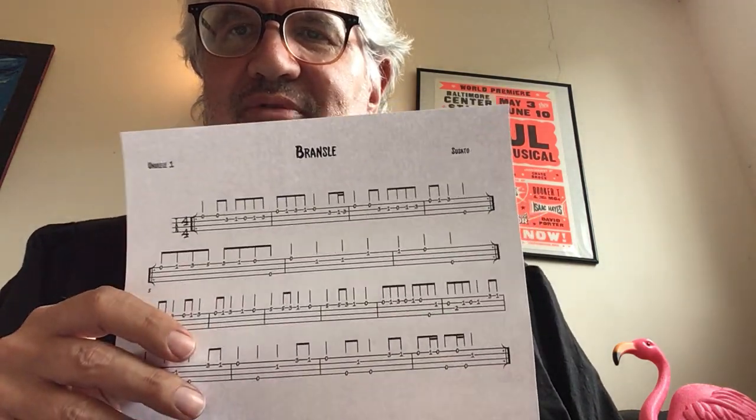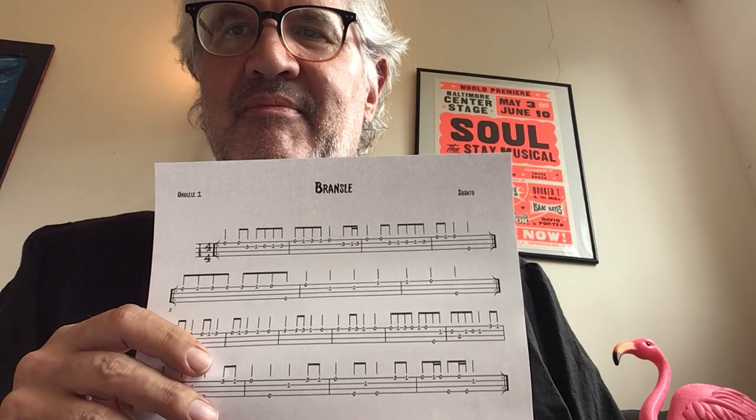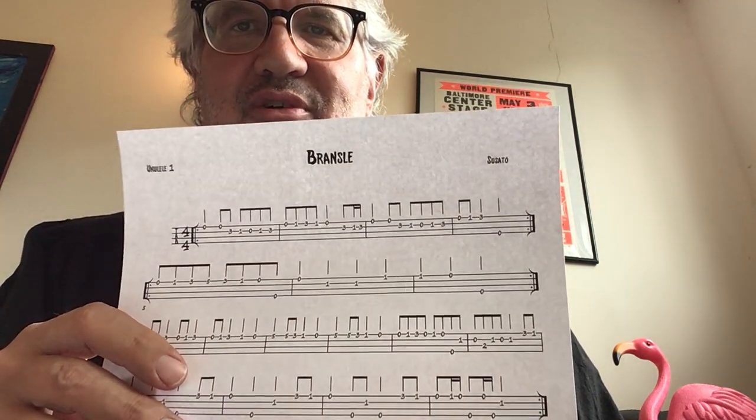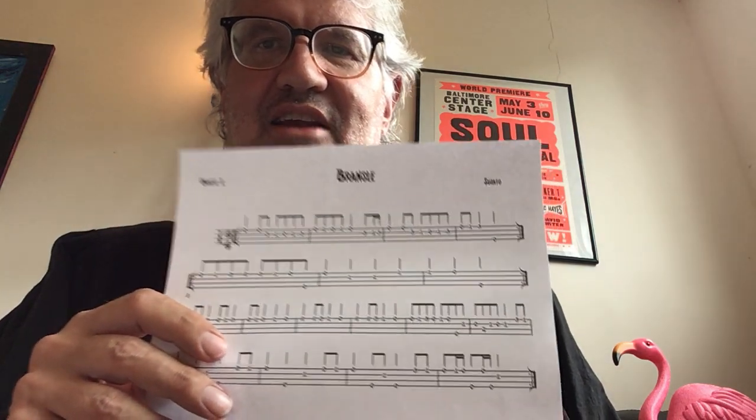Oh, by the way, Susato was a Renaissance cornetto player. He often played the trumpet parts, or what would now be the trumpet parts, in music from the Renaissance. And he probably didn't really write these songs because he was a publisher. He had one of the first music publishing businesses in Antwerp.